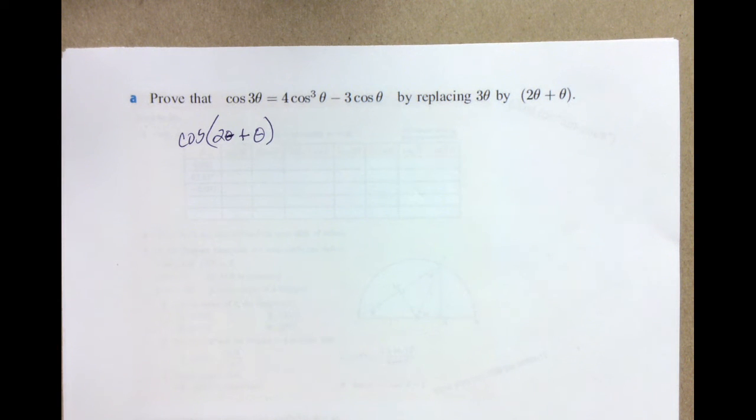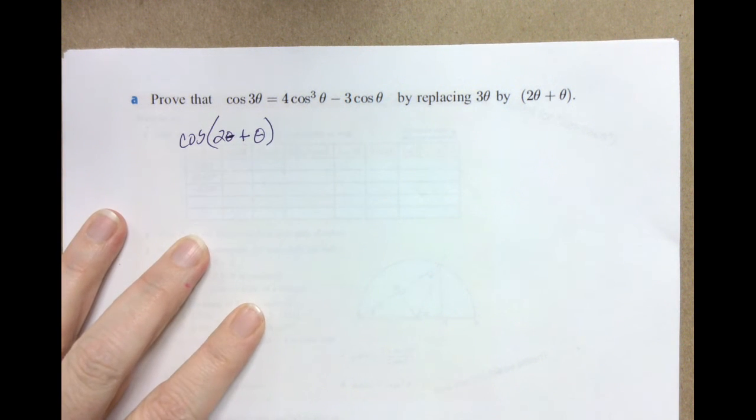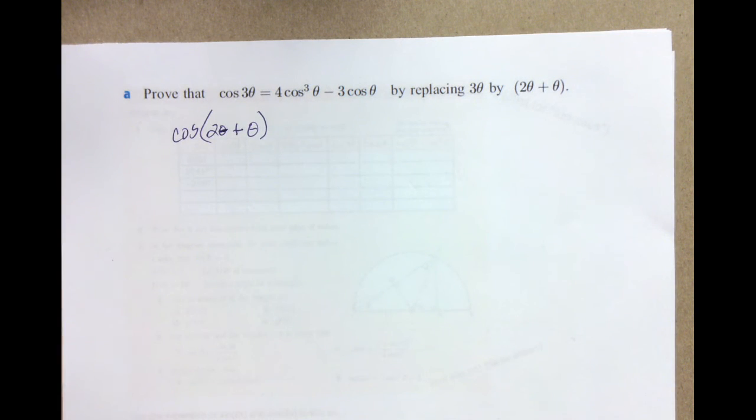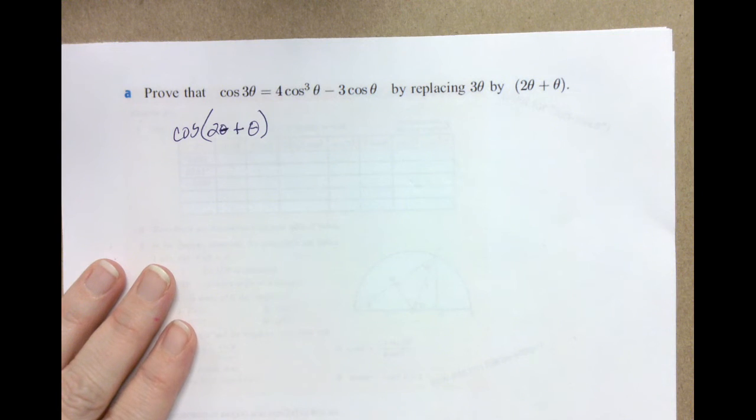Okay, if you want to try this on your own, look down at your paper, because I am going to try to do this. Let's see. Cosine. So this we think.